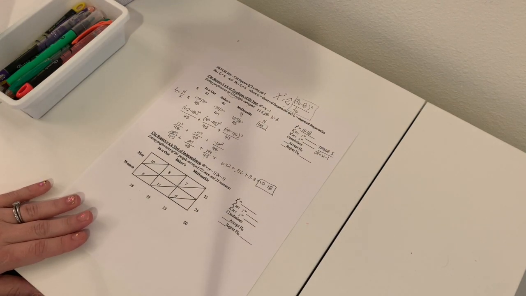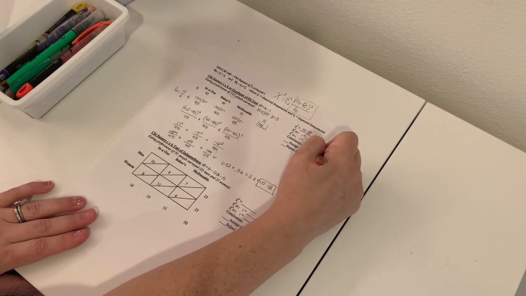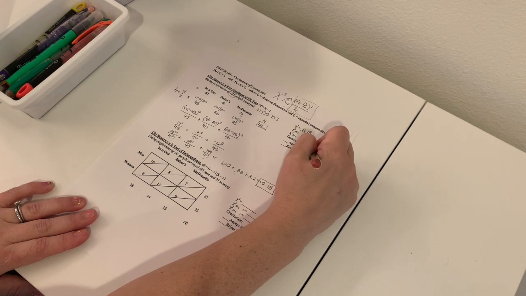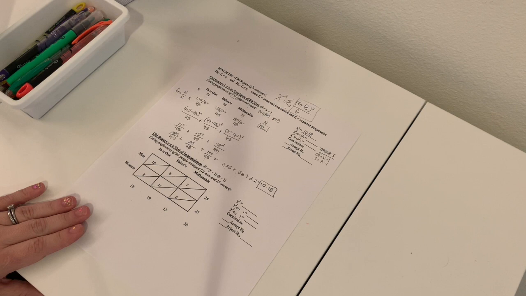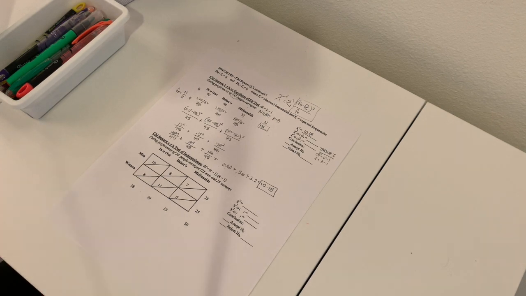So in this case, k is 3, so 3 minus 1 equals 2. So I'm going to put the 2 in my parentheses there. And then I'm going to grab my table I.